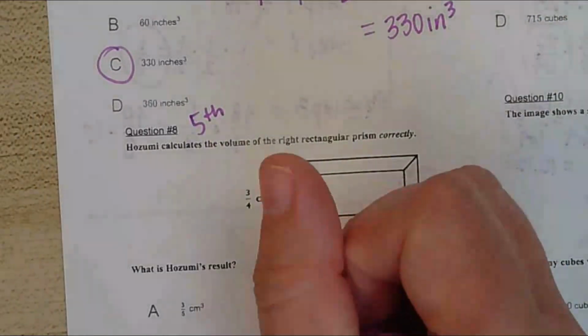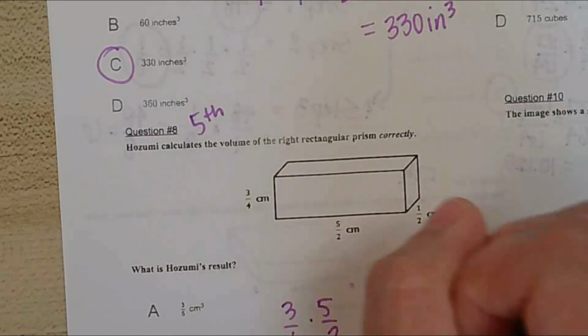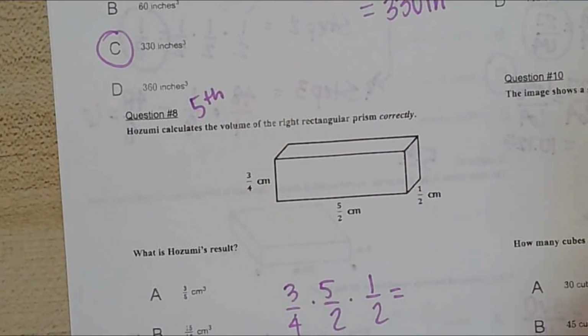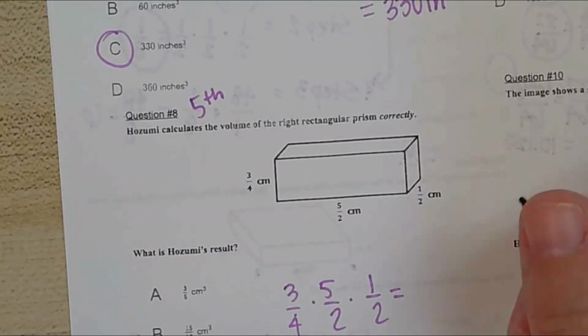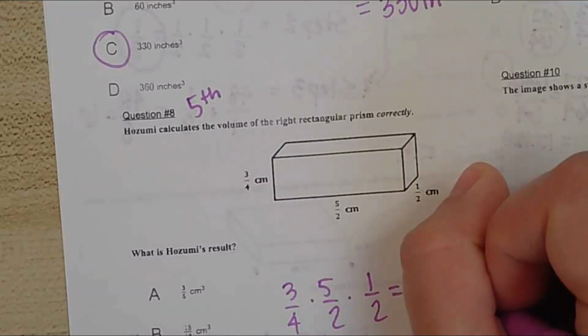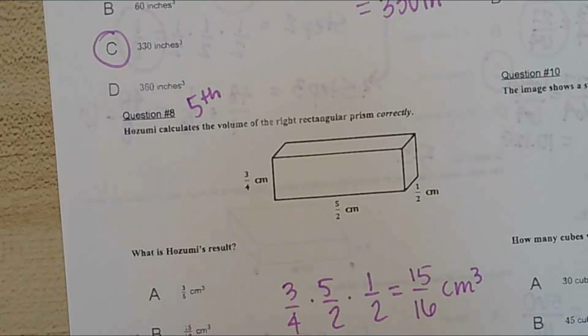What am I going to end up doing with all those fractions? Length times width times height. And I get 15 over 16 centimeters cubed. And what do I get? D.